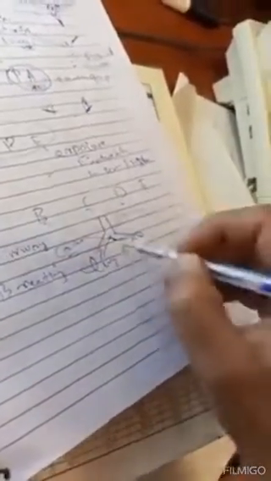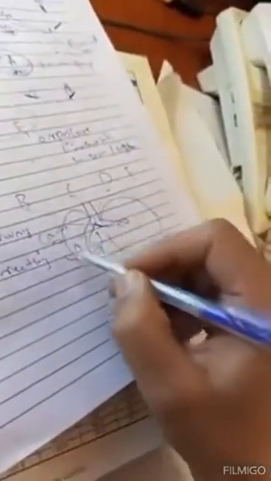The second thing is B, which means comment on the breathing organs. The breathing organ is the lungs, right? So comment on the lungs and the surrounding thing around them. What is the surrounding thing around them? This is the pleura, right? A, B, breathing organs. The C, what is meant by C?